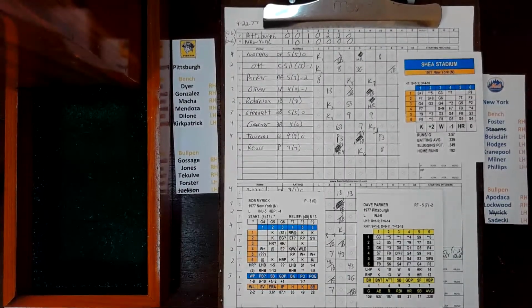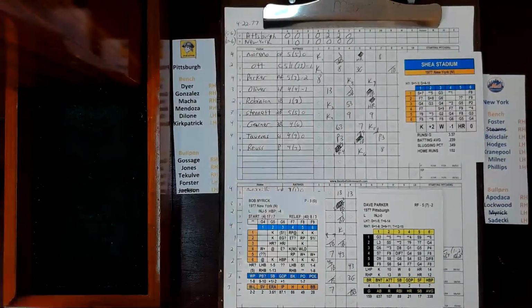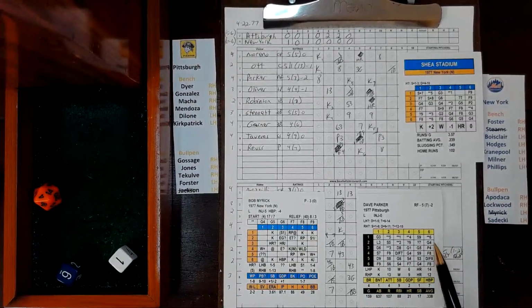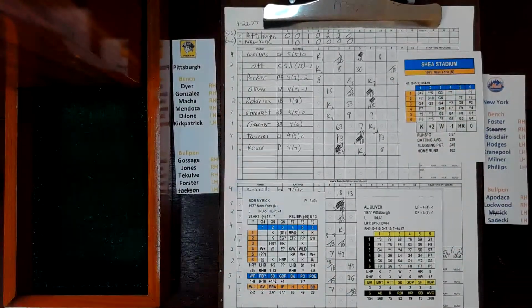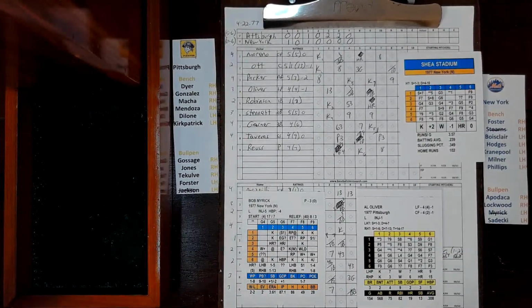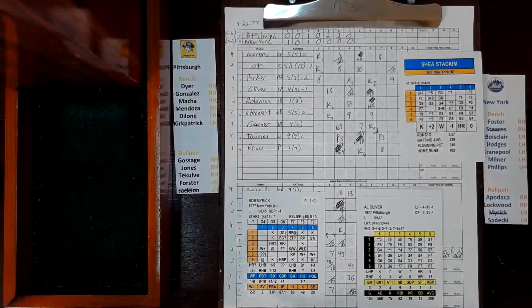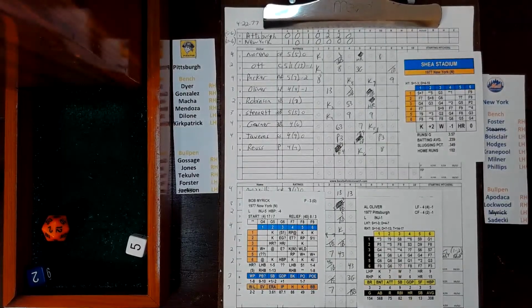And here's Parker. 2-5 is a blank. We go to Parker. 6-1, star 6, fly to right field, 1 away. Or Al Oliver. 5-6, strikeout 10, too high. 2-5, ground ball to short, possible double play. 2 plus 1's a 3, halfway is a 4.